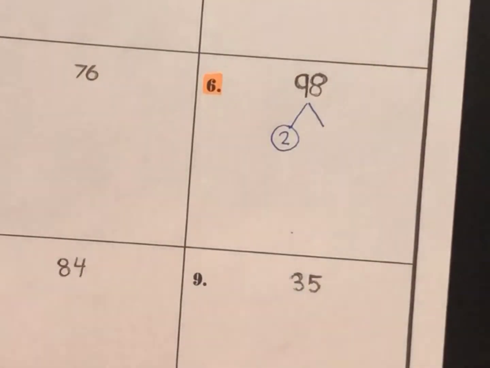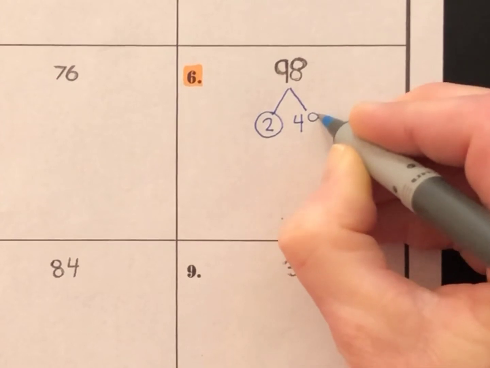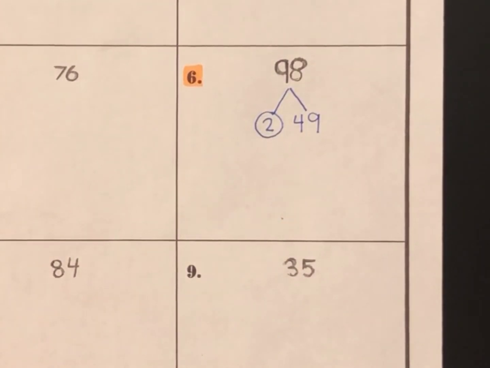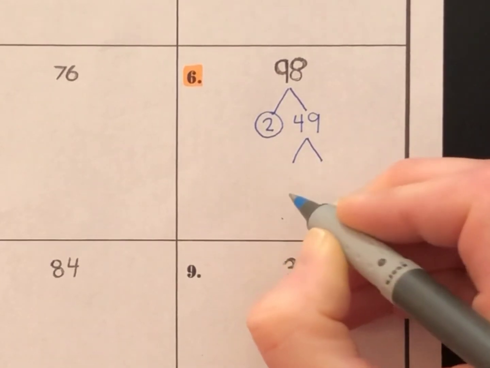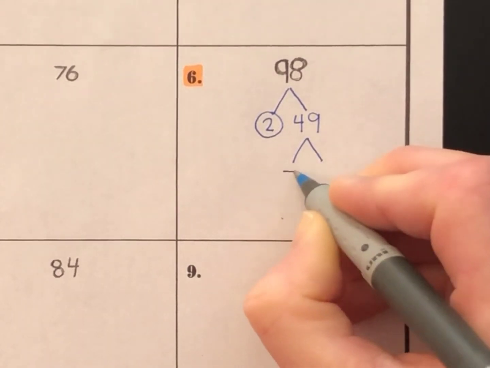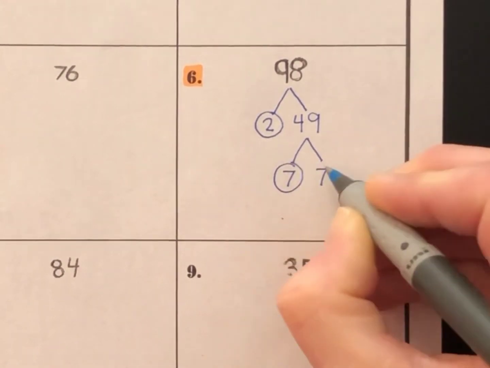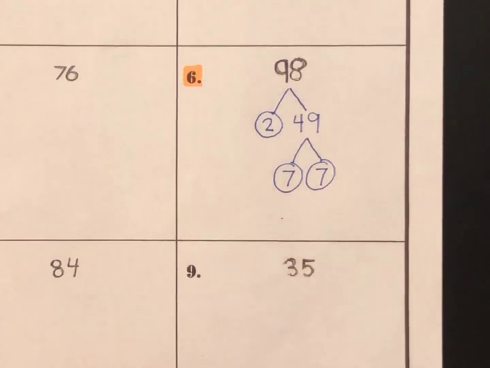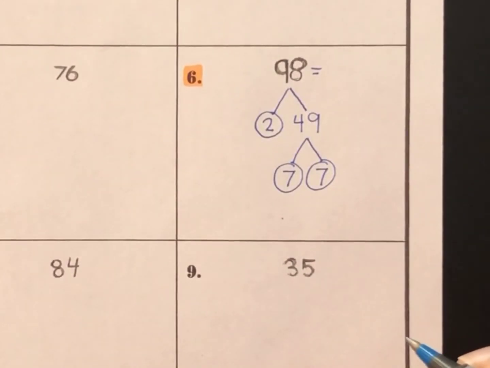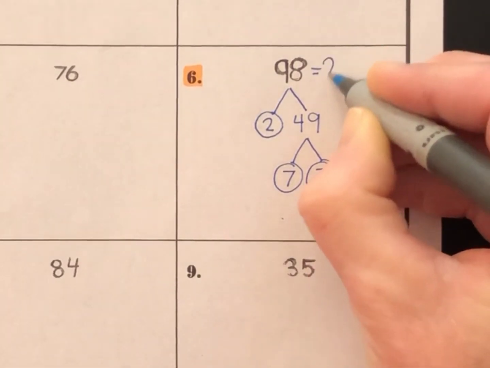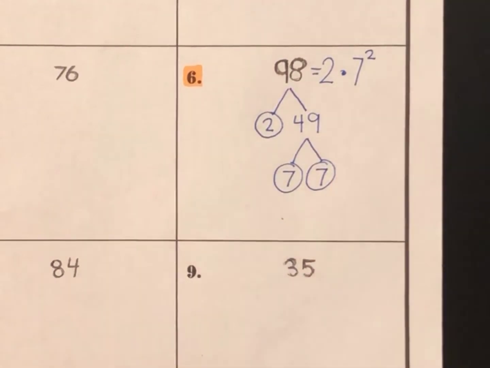That's 2 times 49. 49 is not prime. I know for a fact that 7 times 7 is 49. There we go. Oh, that was easier than I thought. Biggest number, but it really didn't have that many steps. So the prime factorization for 98 is 2 times 7 squared.